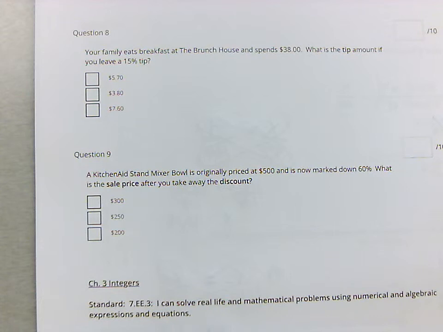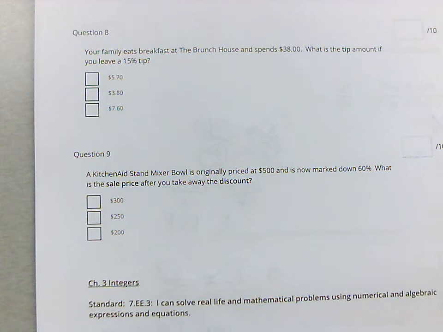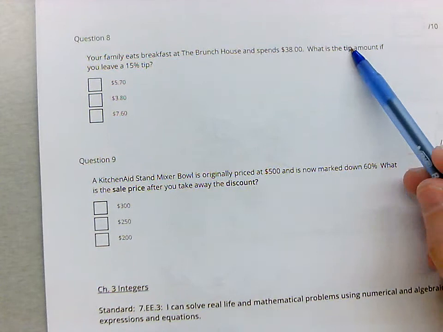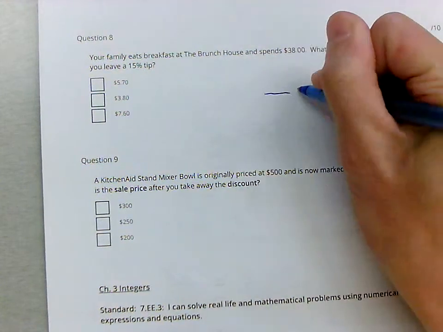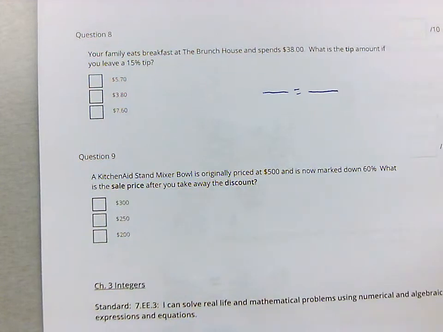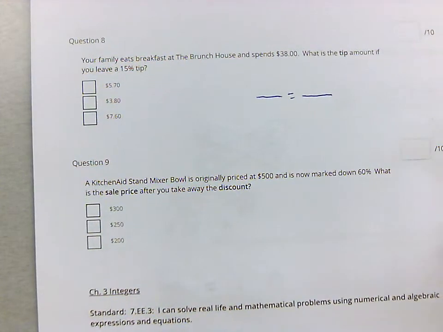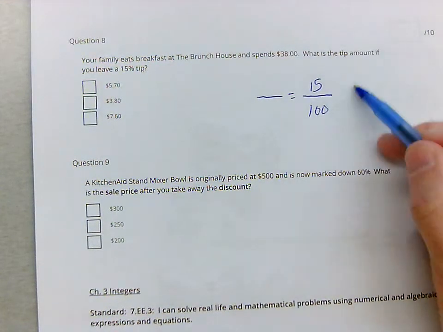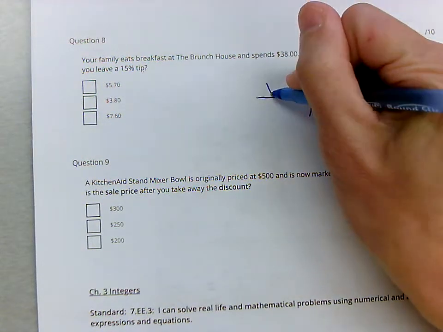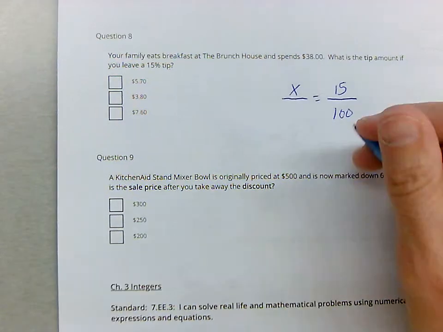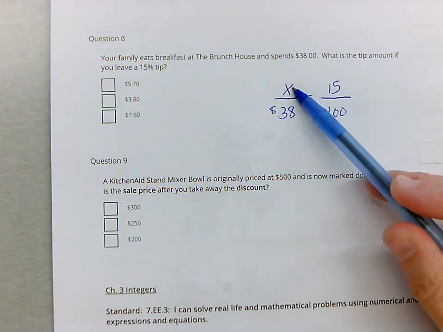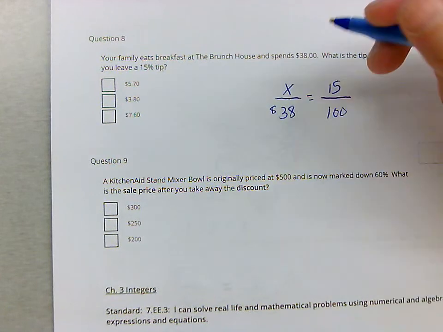All right, number 8. Your family eats breakfast at the brunch house and spends $38. What is the tip amount if you leave a 15% tip? So you're looking just for the tip amount. That's it. We also set these up as a proportion. Everything in chapter 2, we used a proportion setup. You are going to leave a 15% tip out of 100%, right? Percentages are all together. You want to know how much of a tip, the part, is what you're missing if your meal was $38. So the part you're missing, you have the whole.